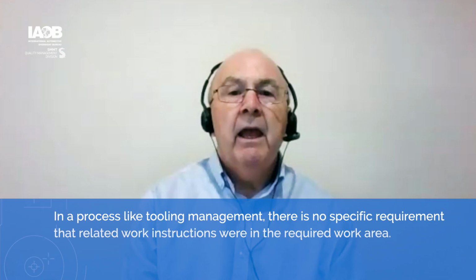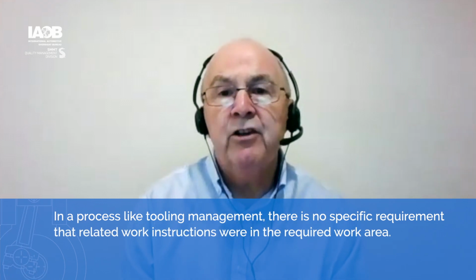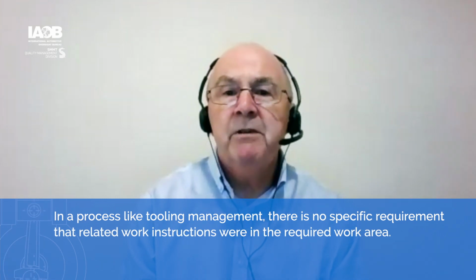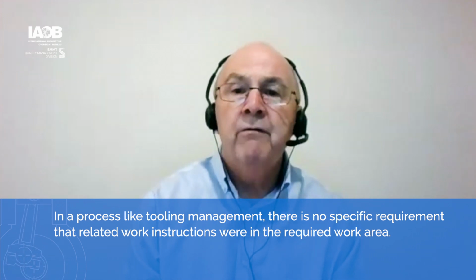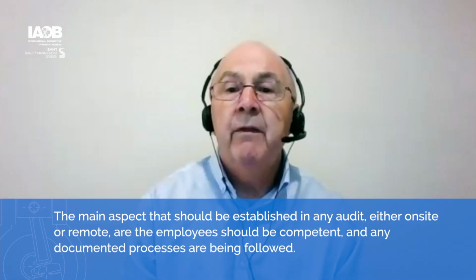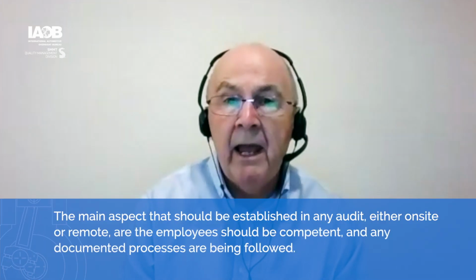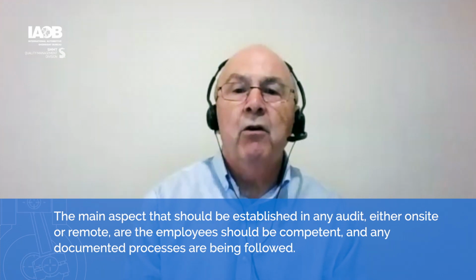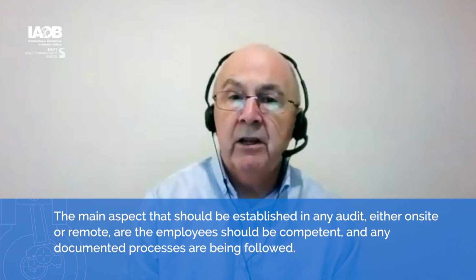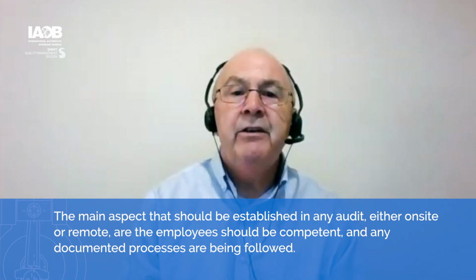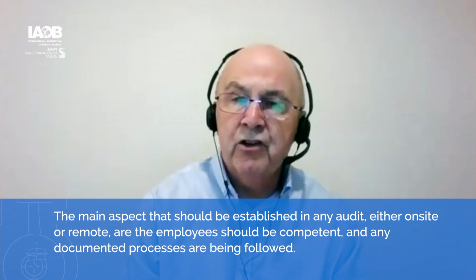In a process like tooling management, there is no specific requirement that the related work instructions are available within the work area. The main thing is that the people should be aware that the procedures or work instructions are established, that employees are competent, and that any documented procedures or work instructions are actually being followed.